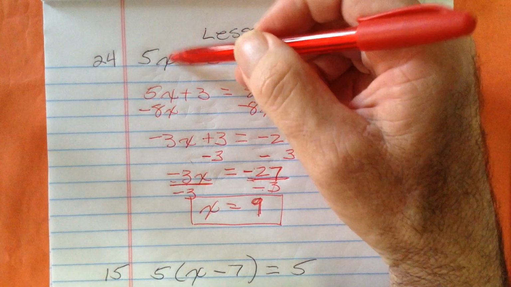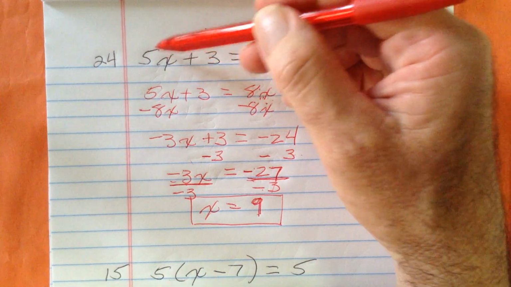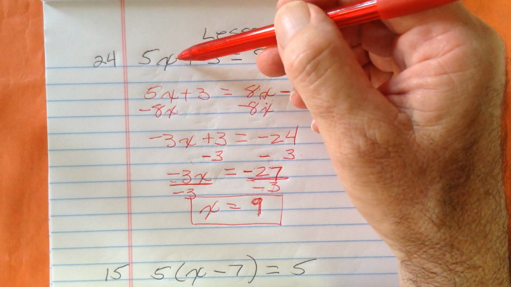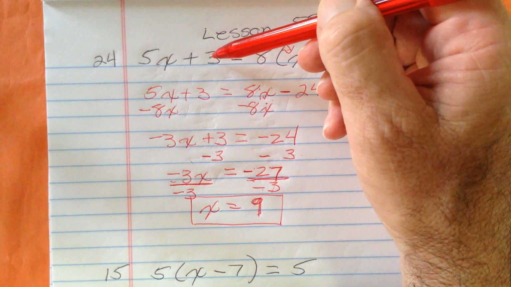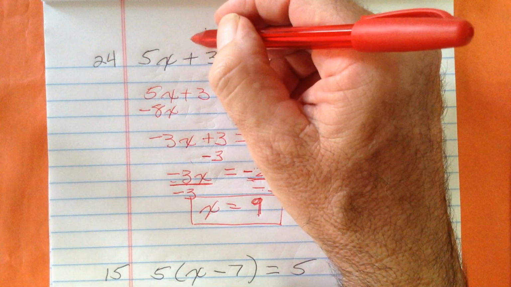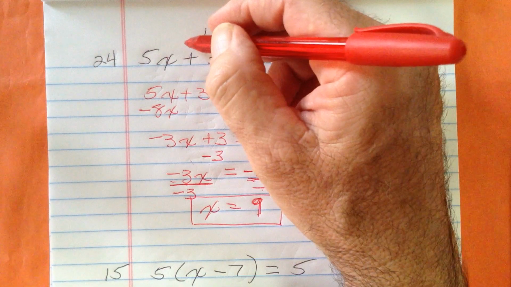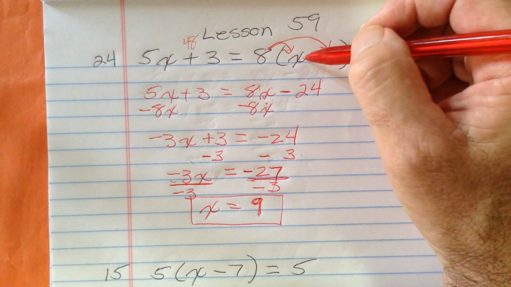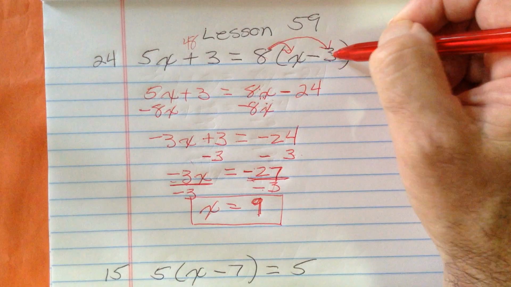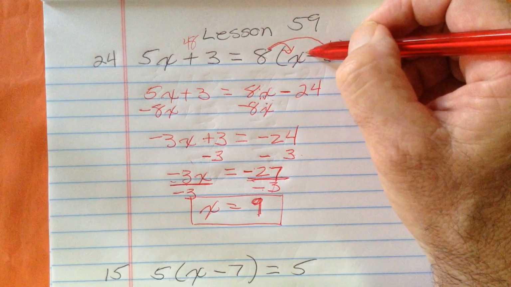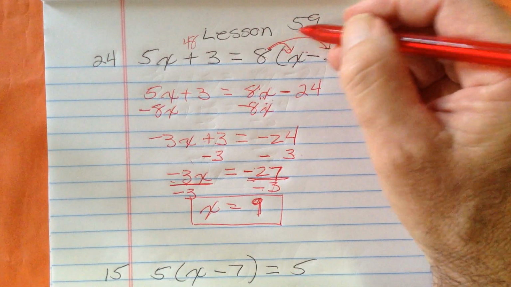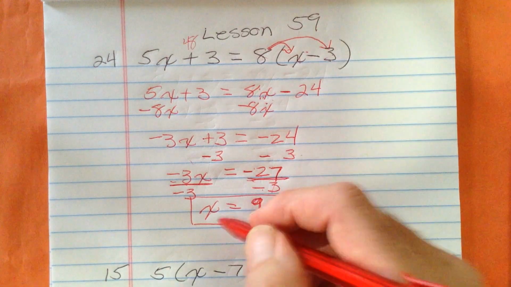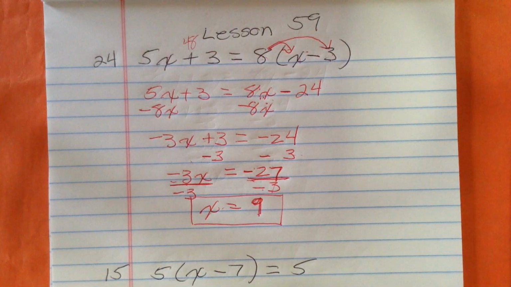And you can see if I put 9 up here for the x, 5 times 9 is 45. Plus 3, that would be 48. And then here, if I go 9 minus 3, that would be 6. So 6 times 8 would be 48. So the answer is x equals 9.